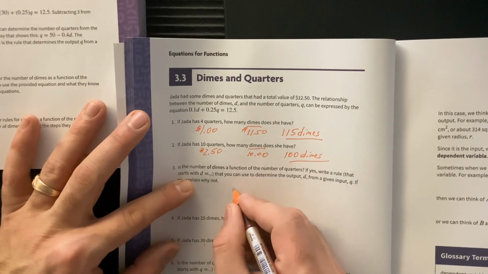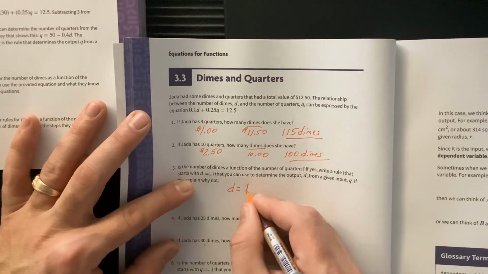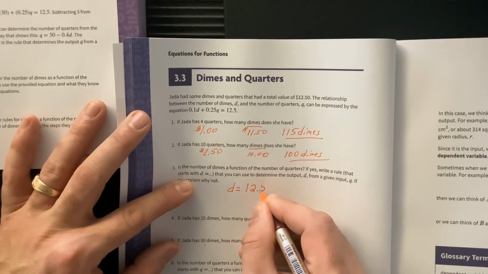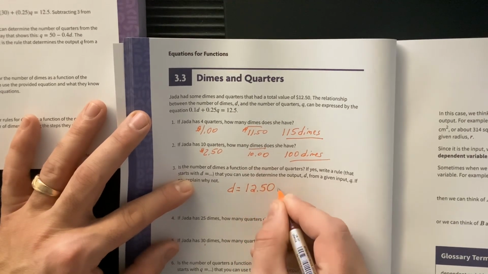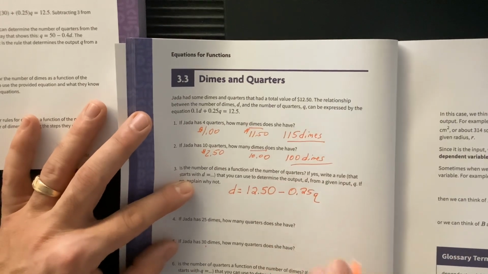Okay, well, to get the number of dimes, I'm taking $12.50 minus my value of the quarters.